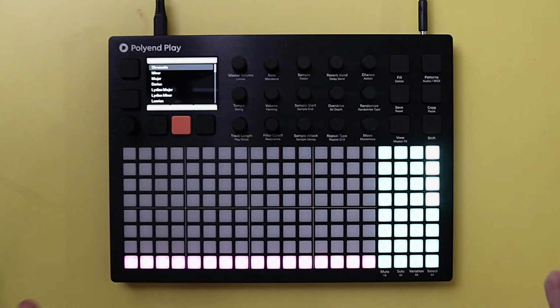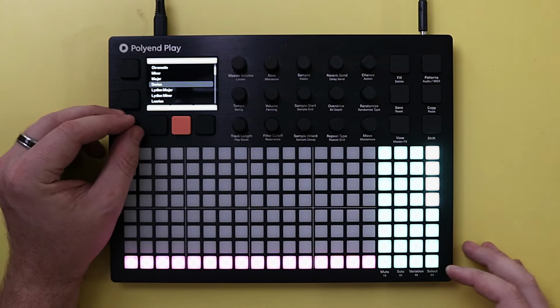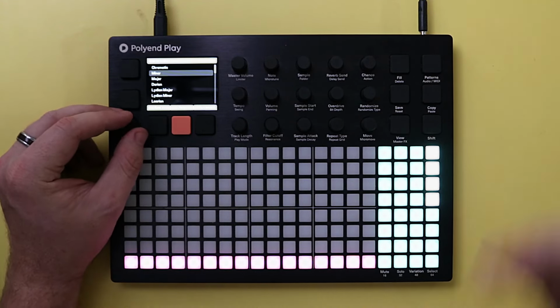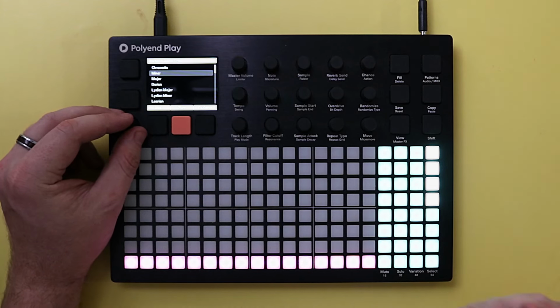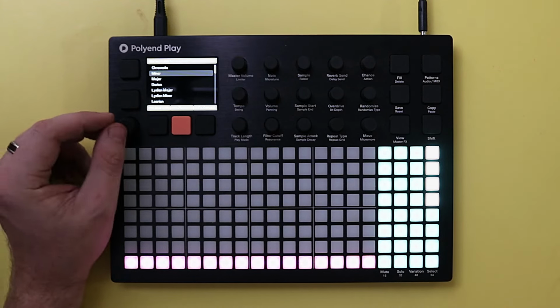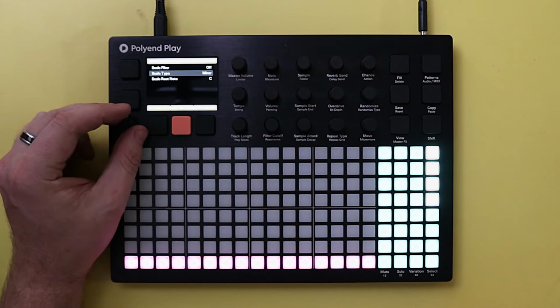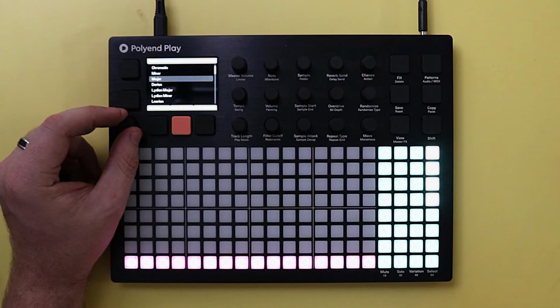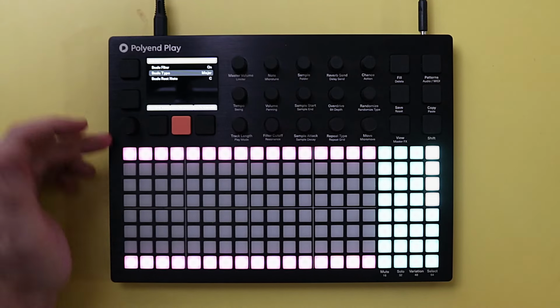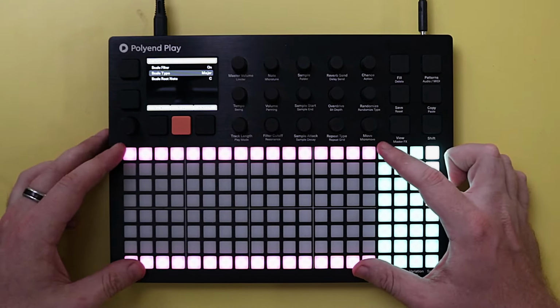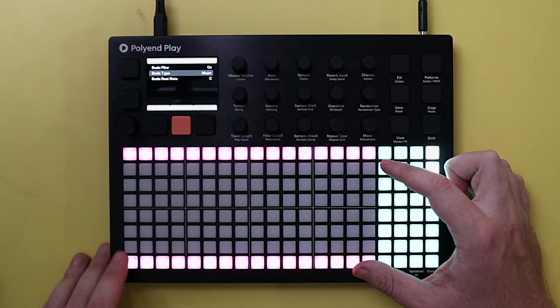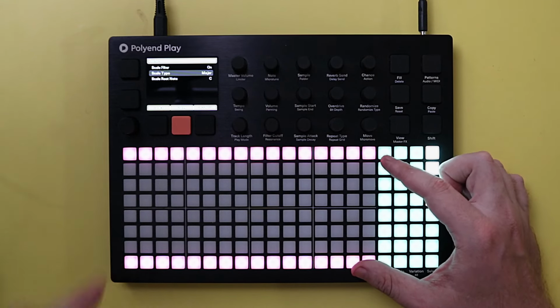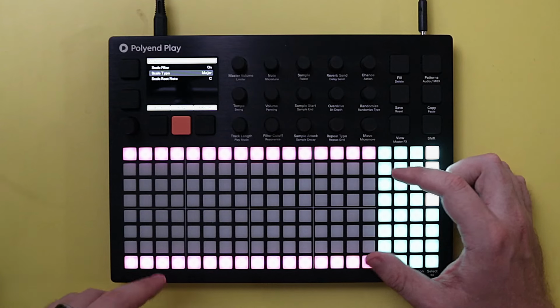And one thing I like about the Polyend Play is you can experiment with all these on the fly. So you can write something and be like, hey, this sounds a bit interesting, but let's try it with different scales. So what we want to do is turn it on, and then I want to select a major scale. As you can see, it's condensed it down now, so you can see the entire scale here. And all these notes are going to work well with each other, so you're not going to play wrong notes.